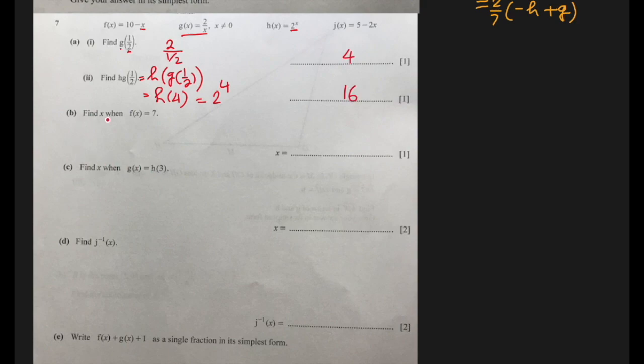Find x when f(x) is 7. 10 minus x is 7. So minus x equals 7 minus 10, when 10 goes to the right side. So minus x equals minus 3. Negatives cancel, x is equal to 3.